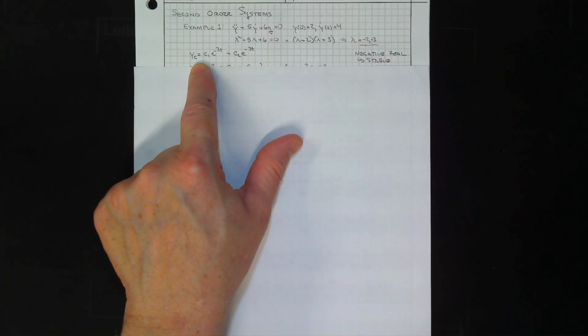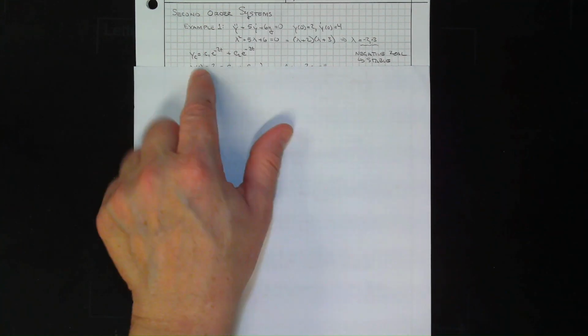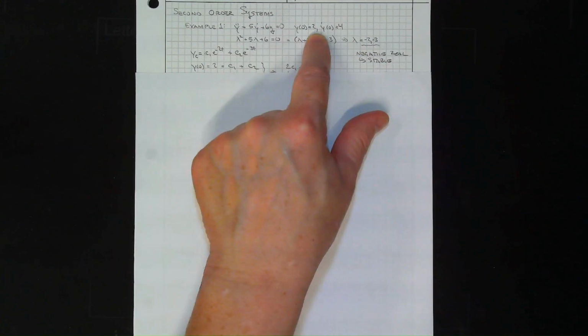So the complementary, well, now we have two roots. We have two of these things. C1 e to the -2t, plus C2, a second constant, e to the -3t. And so when you put in initial conditions, we'll solve for the C1 and the C2. All right. So this has just initial conditions. There's no input, so we're just going to get an initial condition response.